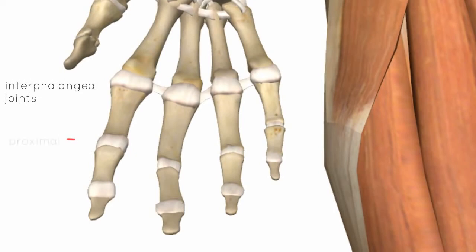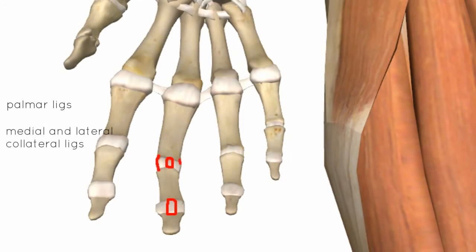You've got 2 of these. You've got a proximal interphalangeal joint and a distal interphalangeal joint. And these are really easy to learn about because they've got the same setup as the metacarpophalangeal joints. So you've got the palmar ligaments which sit like this, and then you've got the collateral ligaments which lie either side. So you've got medial and lateral collateral ligaments. And you don't get as much movement at these joints. Obviously you've just got flexion and extension, so they're simple hinge joints.